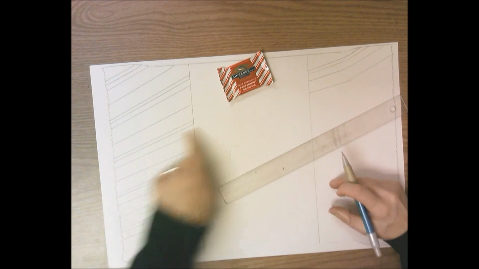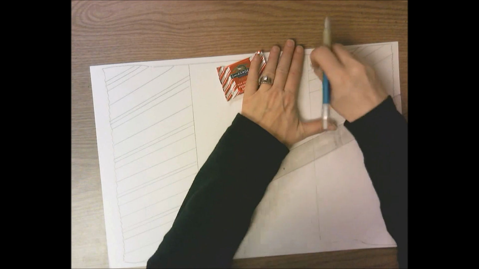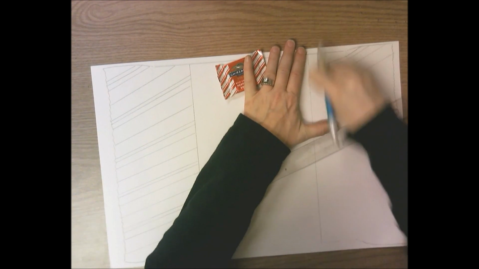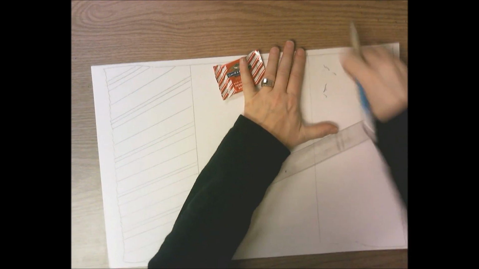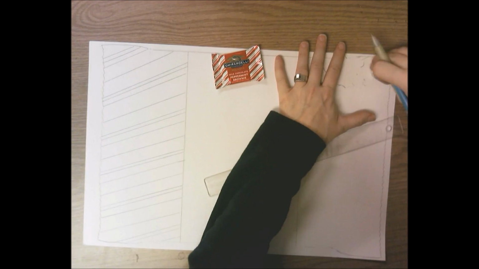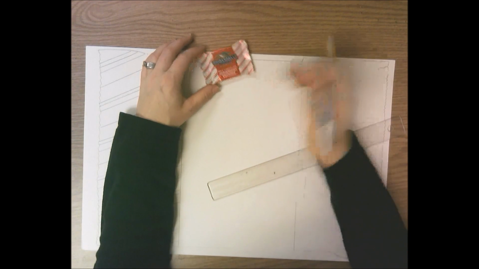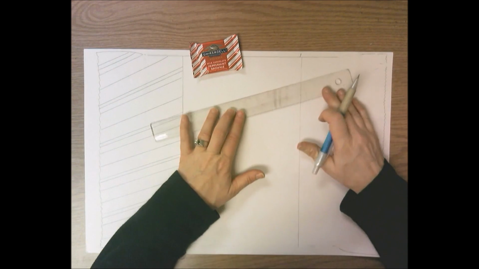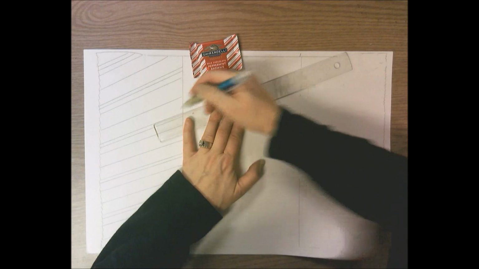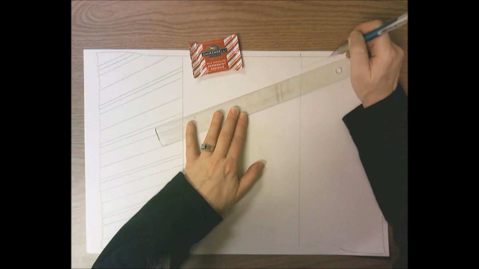And technically, I think these are supposed to line up, so I don't think I'm doing a very good job. So I'm going to go back and try this again and try to get those to line up. Because if you look at the wrapper, it looks like they connect. So let's see. I'll connect with this skinny stripe over here.